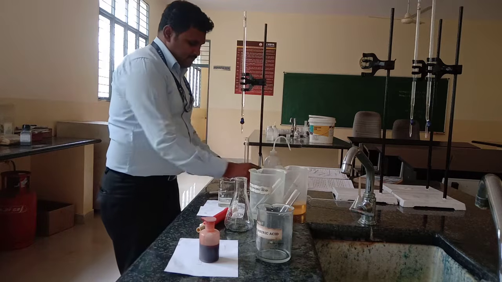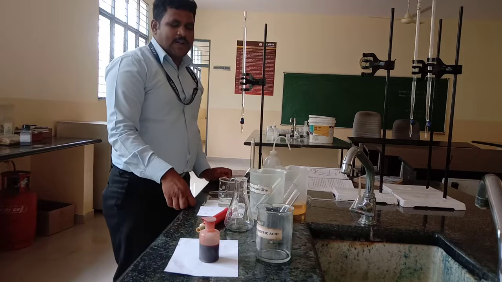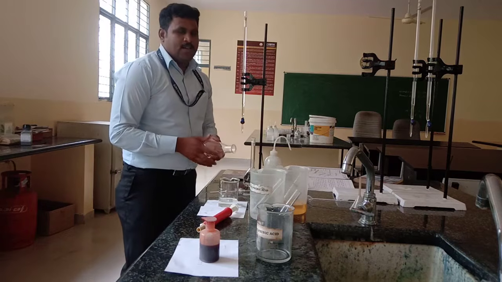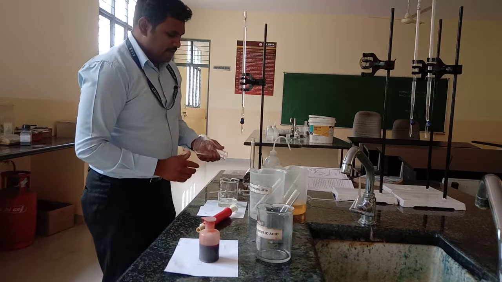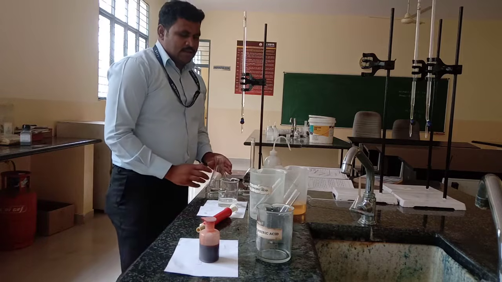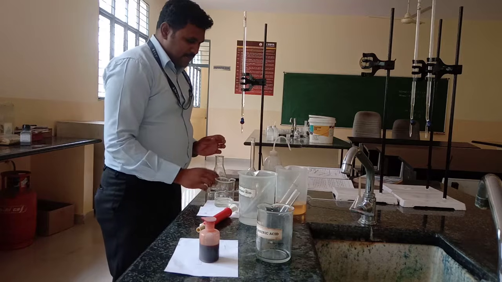Then part C is the back titration, also called the true titration. For that, take a clean 250 cm³ conical flask. Add 25 cm³ of wastewater sample.